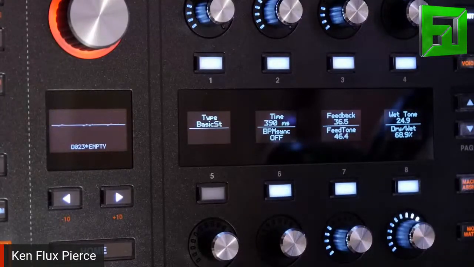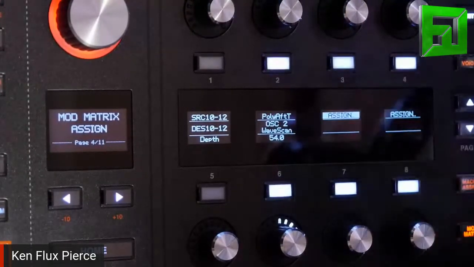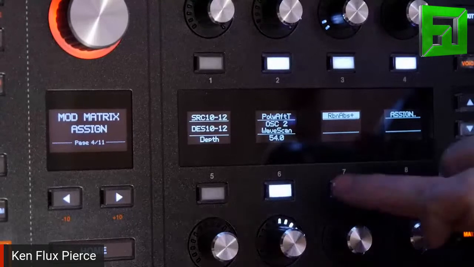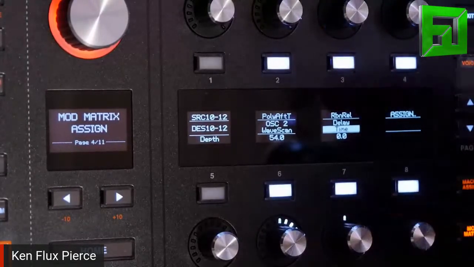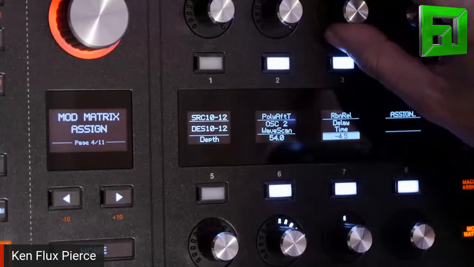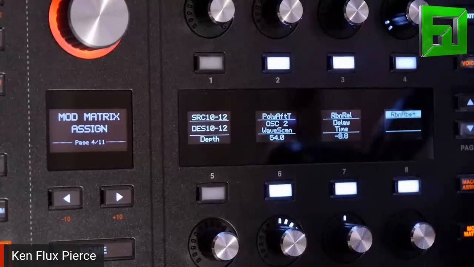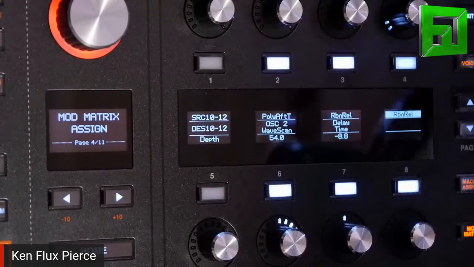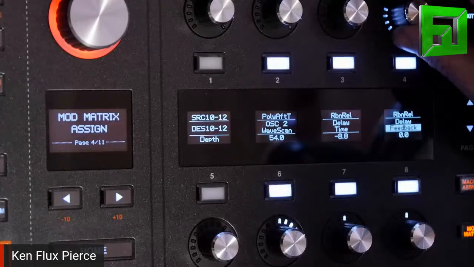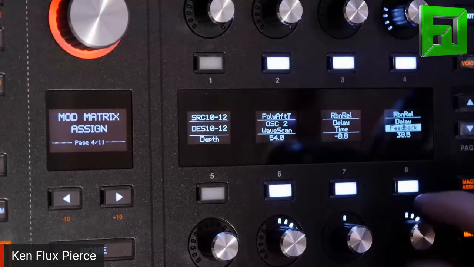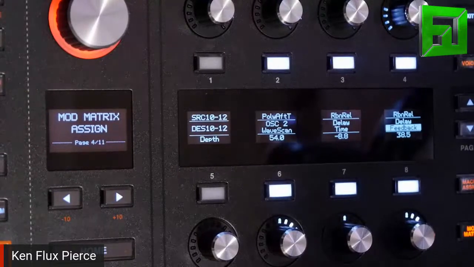Nice thing about that is when you get into here, we're going to go ahead and hit ribbon, and we'll make the ribbon relative delay. It's going to shorten the delay time just a bit, and it's going to increase the feedback. And it's also tied to pitch right now.